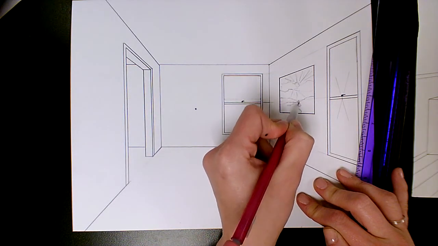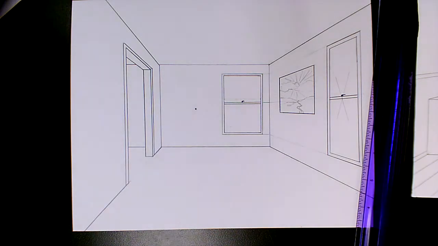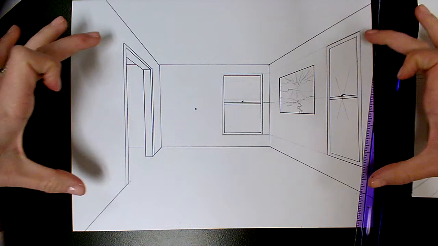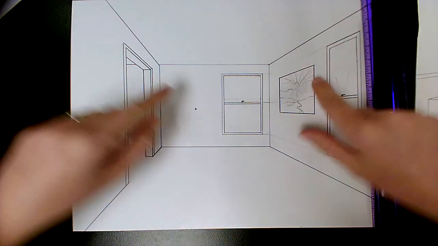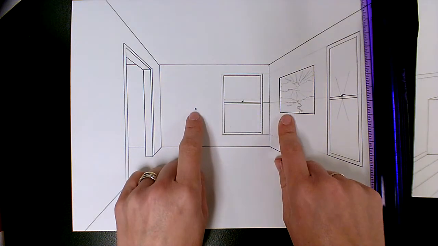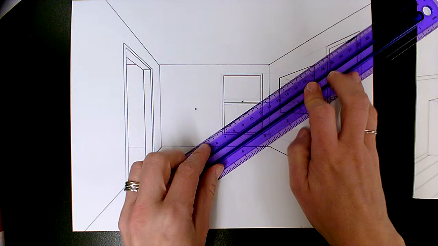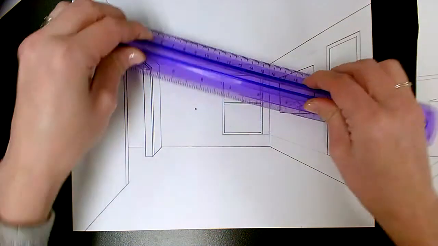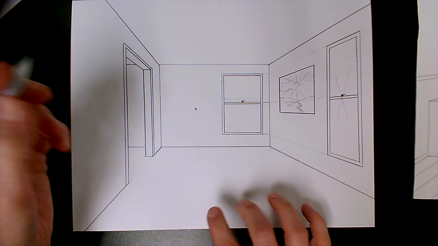Maybe there's a nice little river flowing. And then I have a cool little poster. But the rule is that the top and the bottom of anything on a foreshortened wall has to go to the vanishing point. A lot of times I see students that will just start making random lines that are tilted in different directions, trying to draw what they think looks correct.